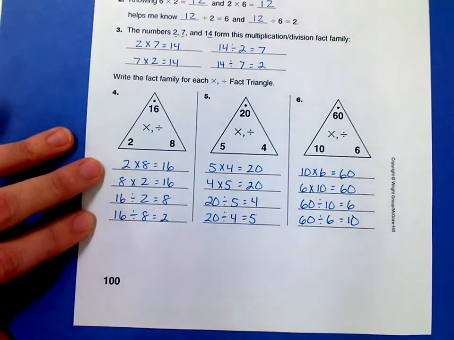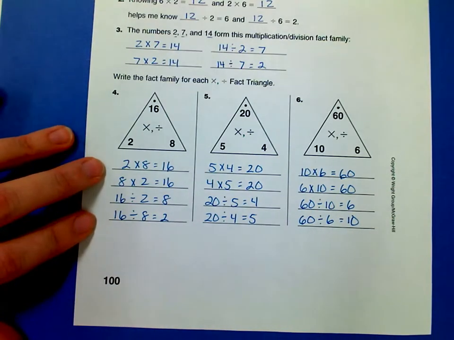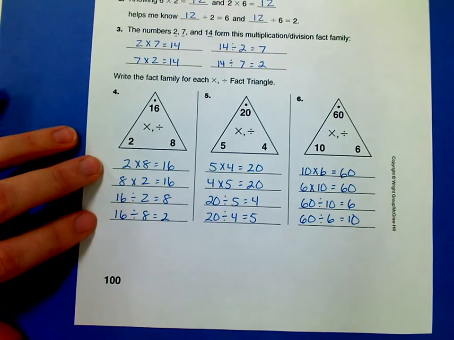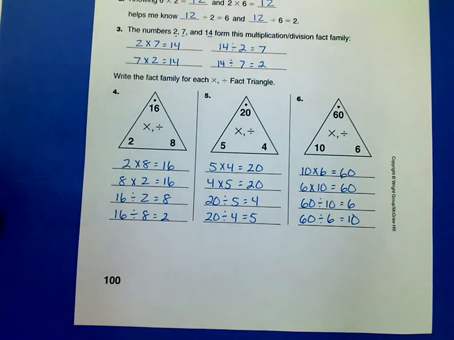It will be very important for you to help your child with their fact families and the flashcards to help reinforce those and make knowing those fact families a little more automatic as we work into more challenging math.